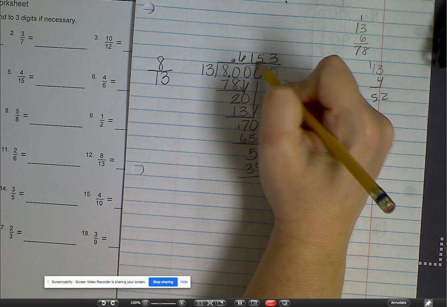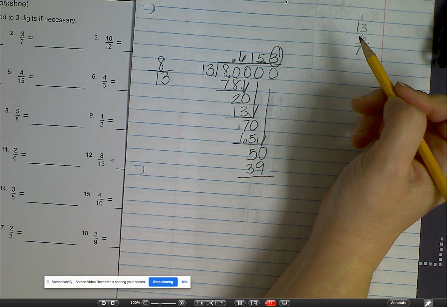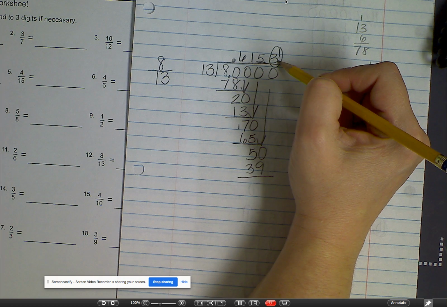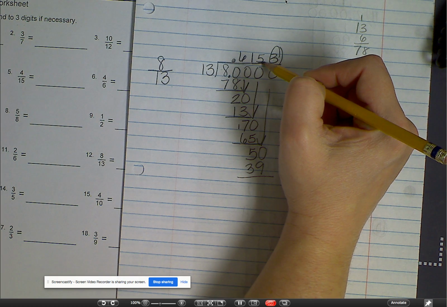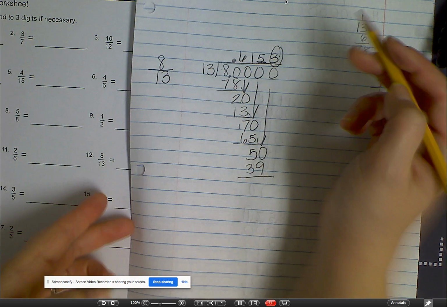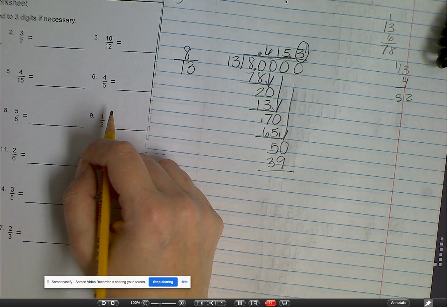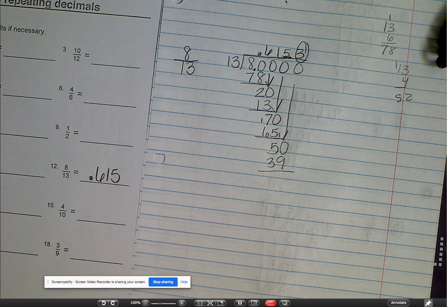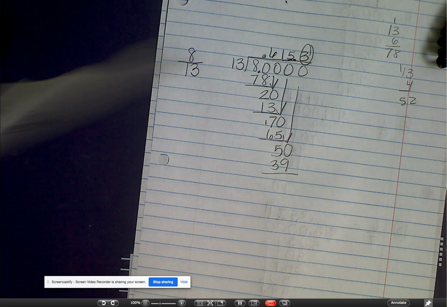So I'm going to underline my 5 and circle next door just to see what that 3rd number is going to be. So that 3 is not big enough to cause that 5 to go up. So my final answer for number 12 is 615 thousandths. All right, and we're not done yet.